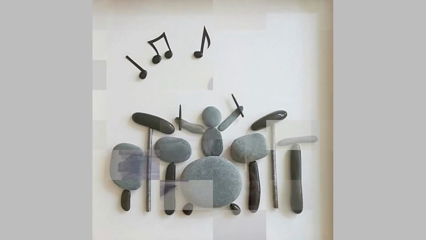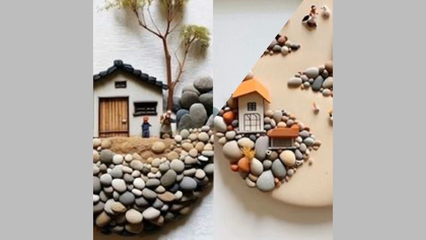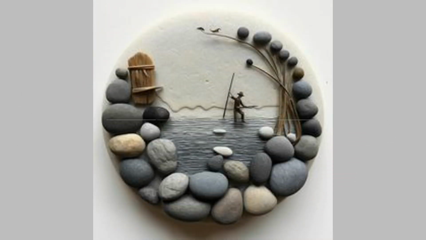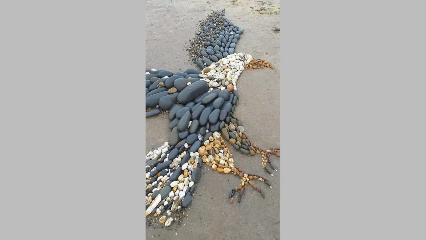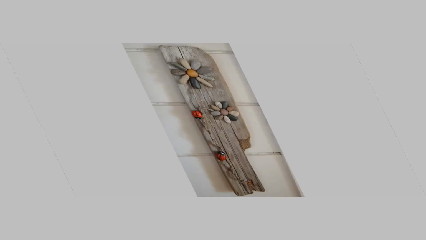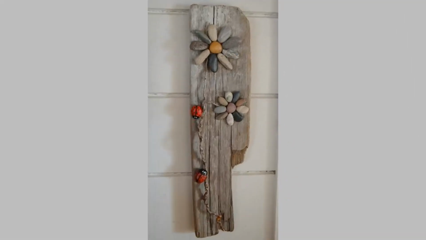Another aspect of creative stone art is the incorporation of cultural and historical influences into the artwork. Many artists draw inspiration from ancient stone carvings, monuments, and architectural structures, infusing their work with a sense of tradition and heritage. By referencing historical motifs and techniques, artists can create pieces that resonate with viewers on a deeper level, connecting them to the rich cultural legacy of stone art across different civilizations and time periods.